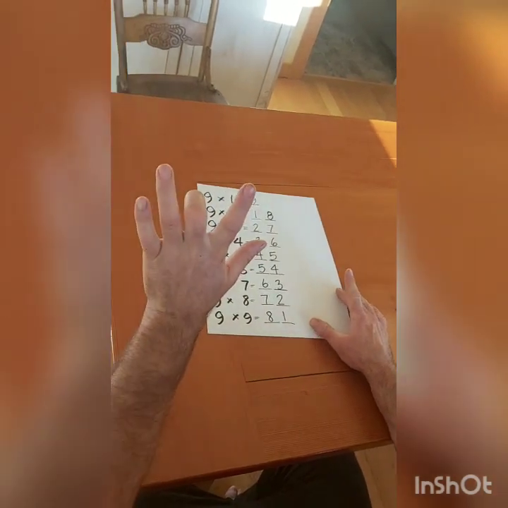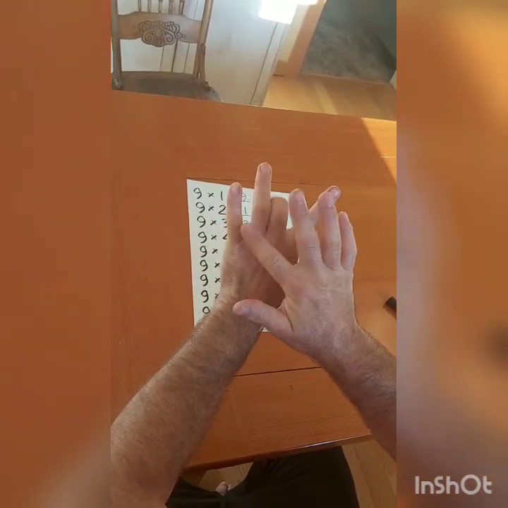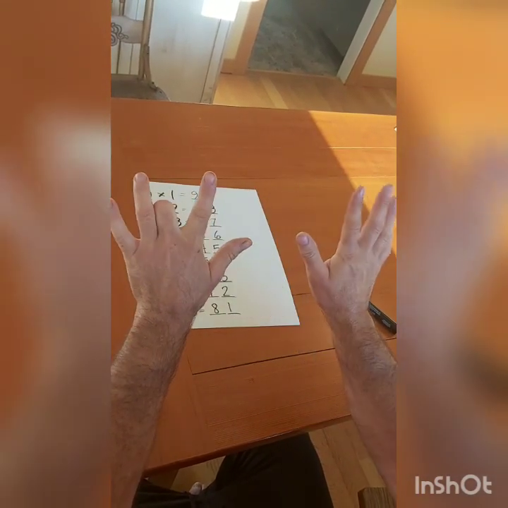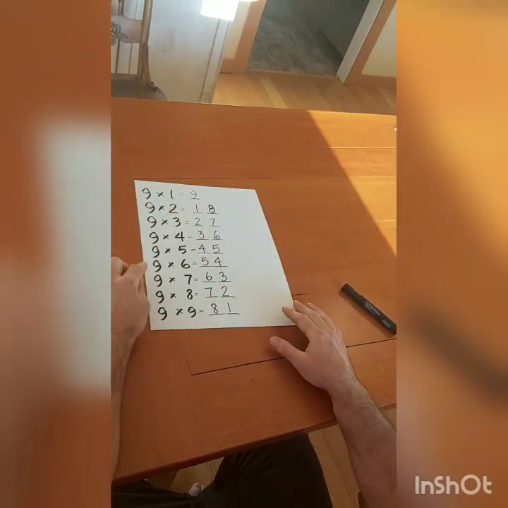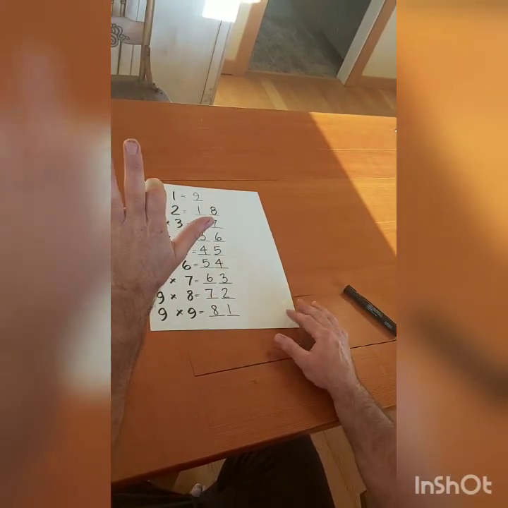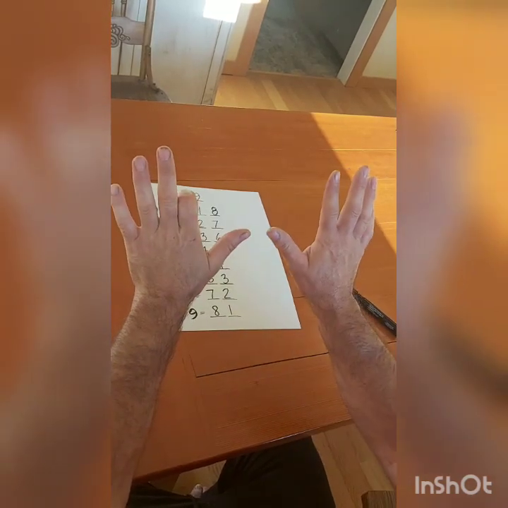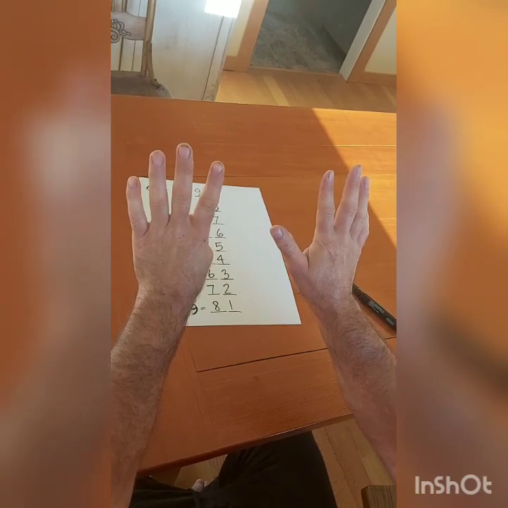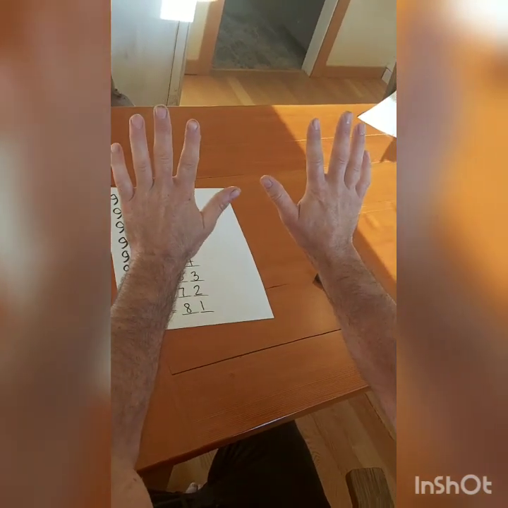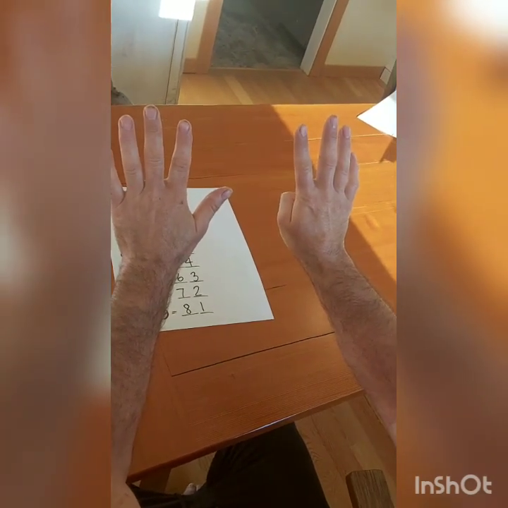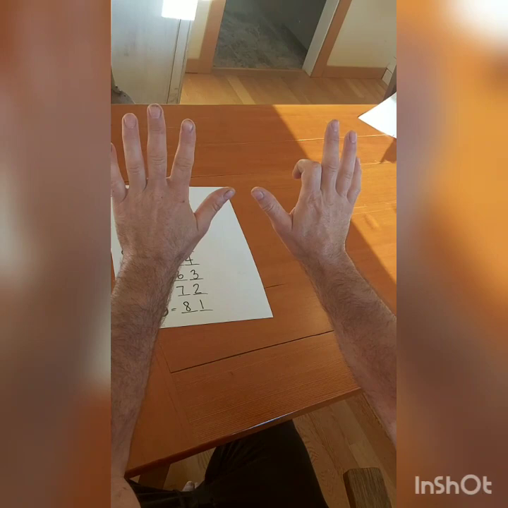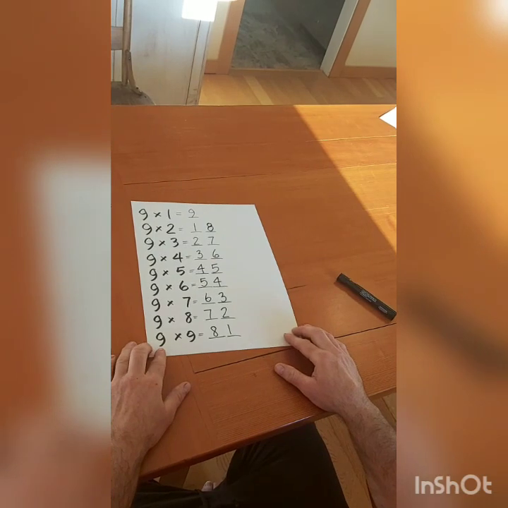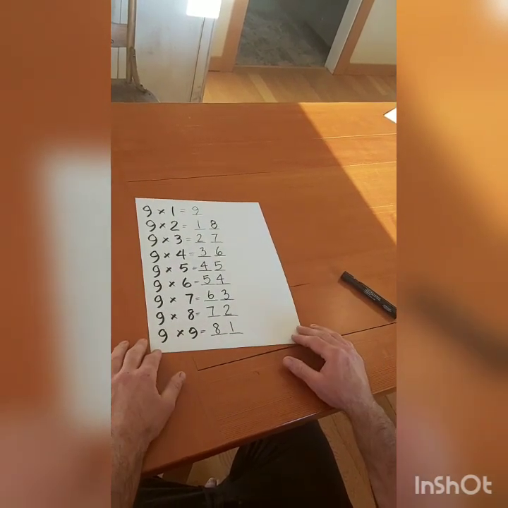9 times 3. I put down my third finger, and my first number is 2. My remaining fingers is 7. 9 times 3 is 27. 9 times 4, I put down my fourth finger, 3 and 6. 9 times 4 is 36. 9 times 5 is 45. 9 times 6 is 54. 9 times 7, there's my seventh finger, is 63, and so forth. So here's a couple hints that might help you with your child when you're working through the multiplication table.